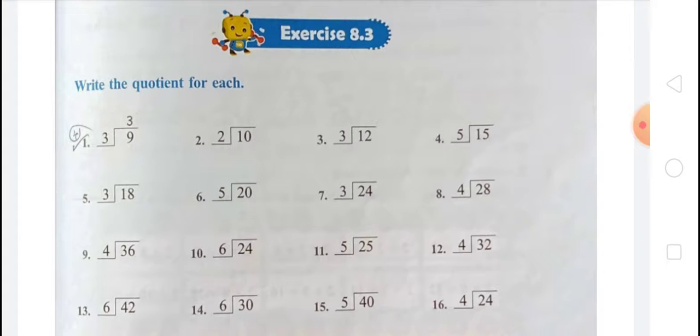42 divided by 6. 6 1 is 6, 6 2 is 12, 6 3 is 18, 6 4 is 24, 6 5 is 30, 6 6 is 36, 6 7 is 42. So 7 is the quotient and 6 is the divisor and 42 is the dividend. Question number 14. 30 divided by 6. 6 1 is 6, 6 2 is 12, 6 3 is 18, 6 4 is 24, 6 5 is 30. So 5 is the quotient, 6 is the divisor and 30 is the dividend.